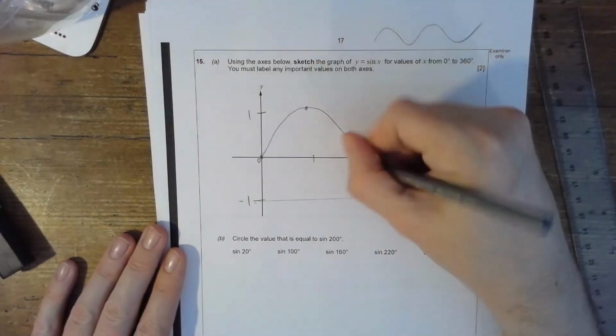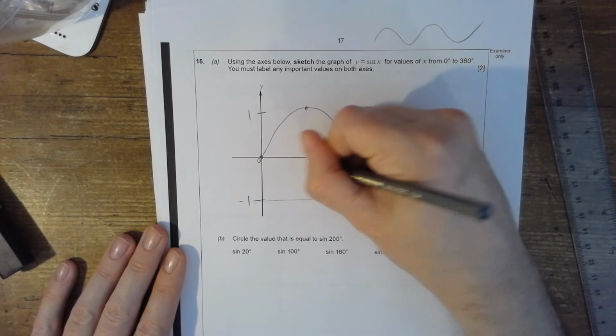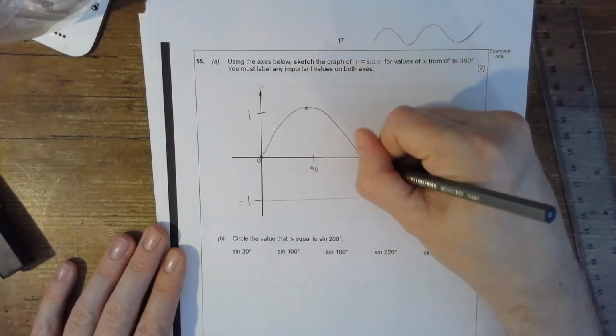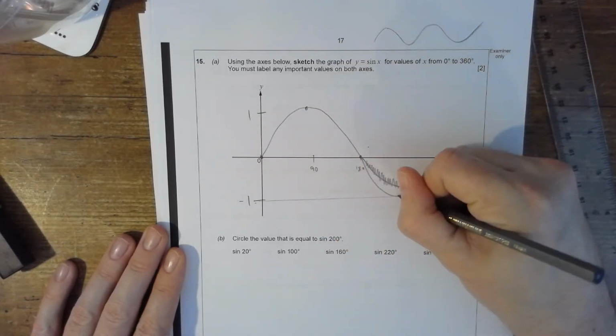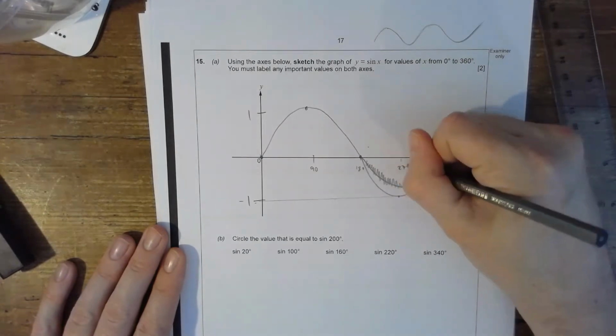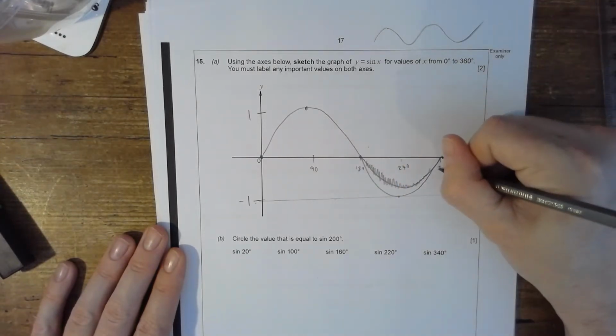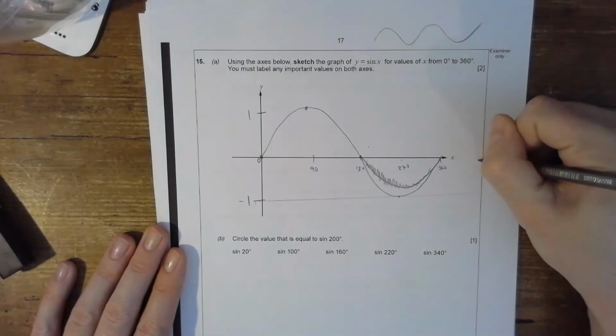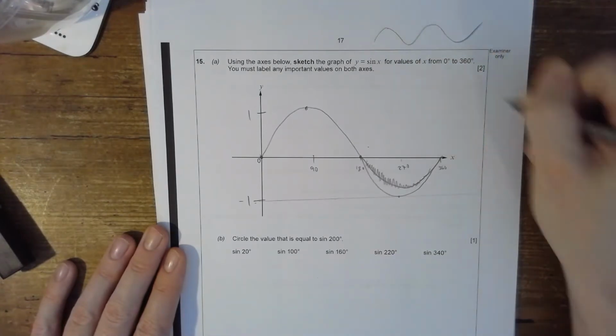This happens, it rises and falls every 90 degrees. So 90 will go at 1, this would then be 180. It would then drop to -1 at 270, and then it would start its journey back up again. So this would be 360. At 450, which would be a further 90 on, it would be back up to 1, and so on.